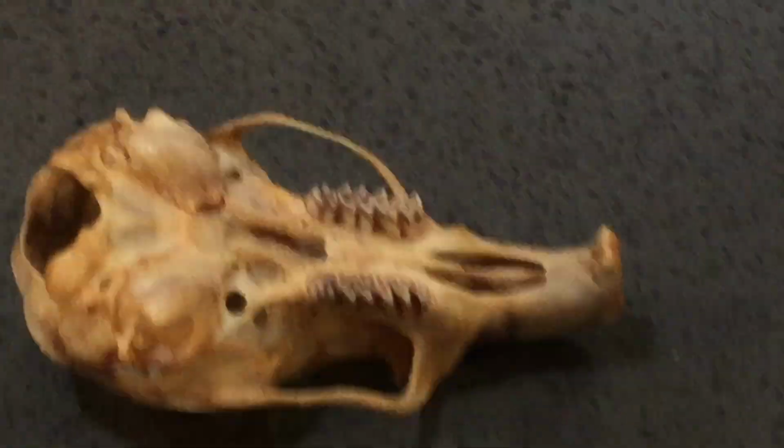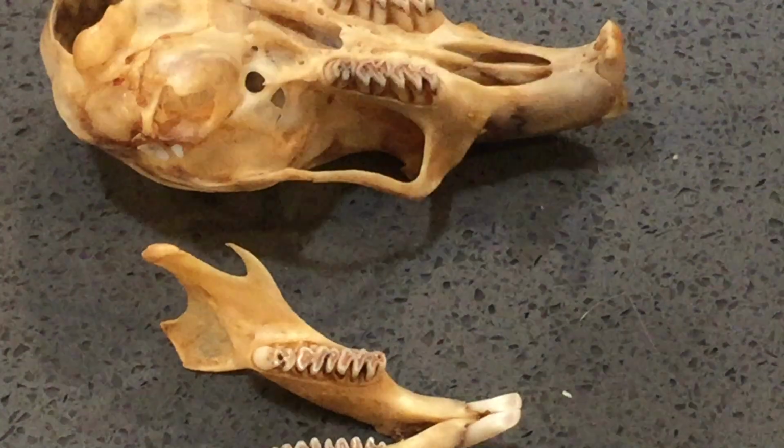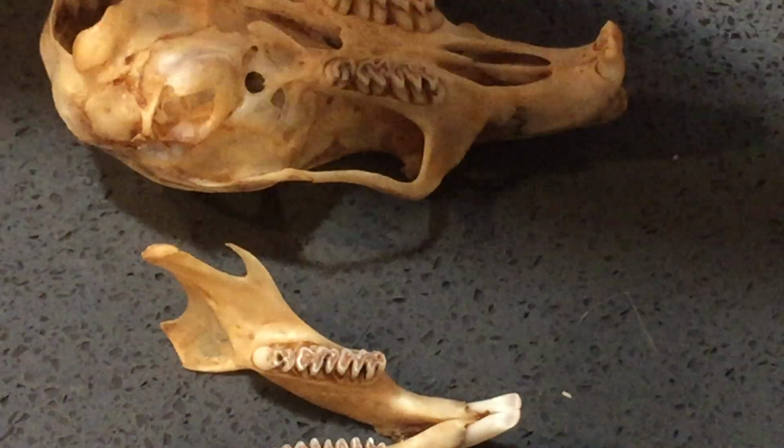Now, while we're looking at skulls, let's take a look at the muskrat skull. The muskrat is the biggest member of the arvicolinae.